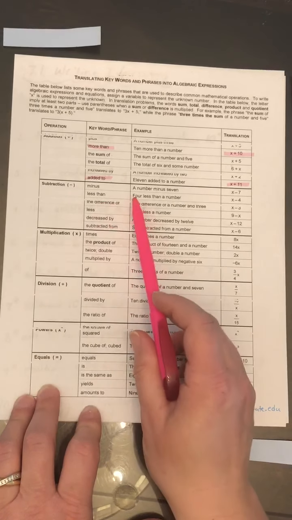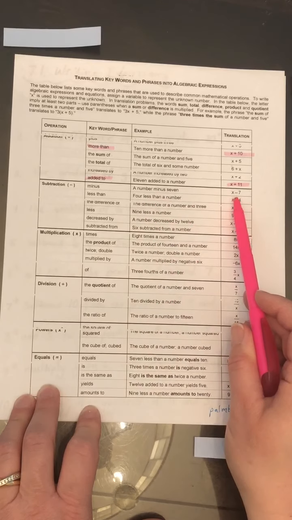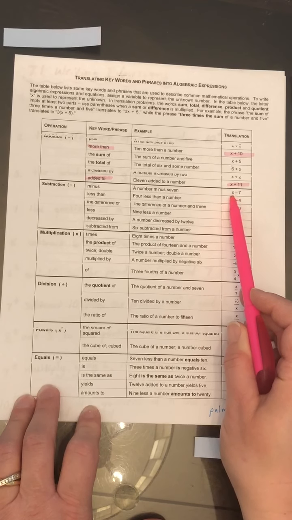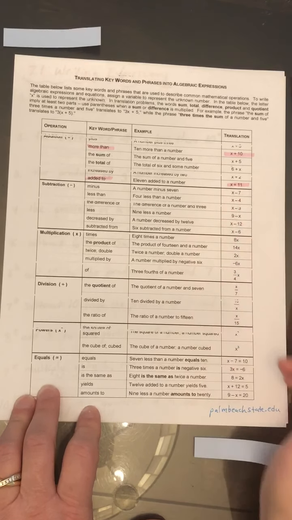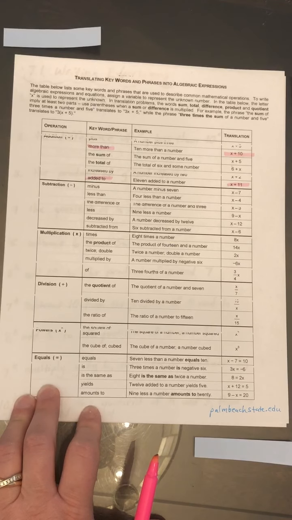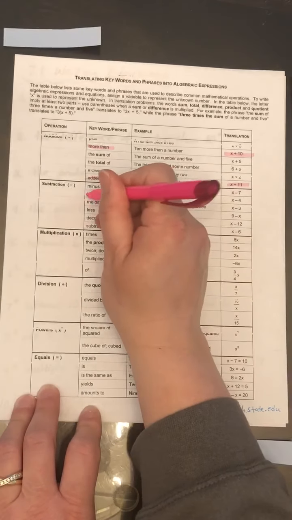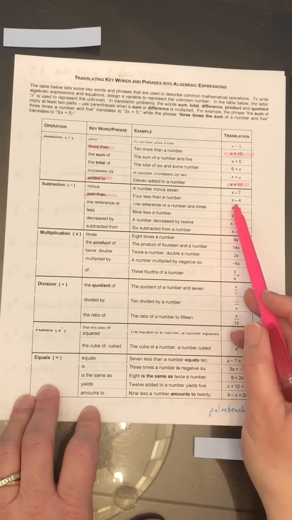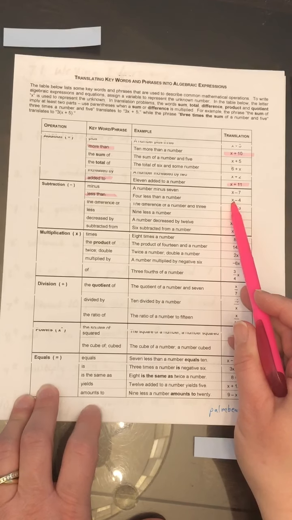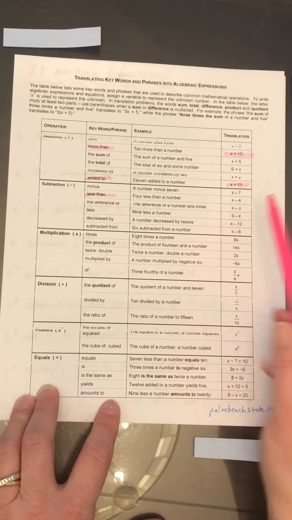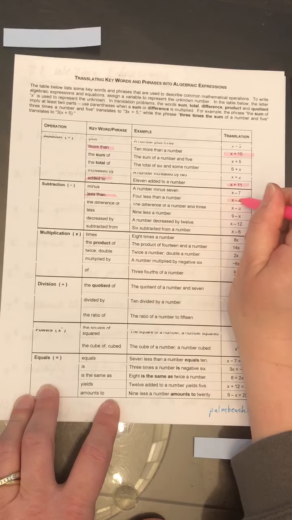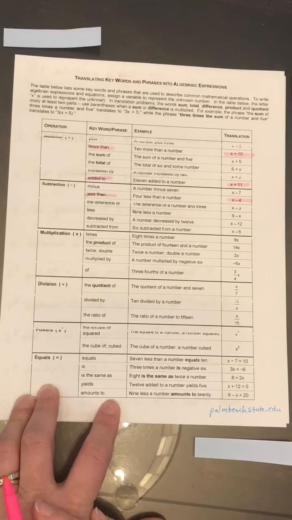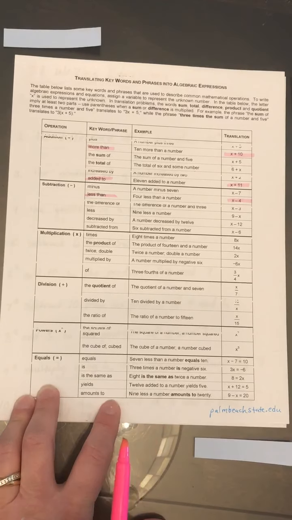So if it says minus, a number minus 7, well, that just goes in order. A mystery number, also known as a variable, minus 7. Nothing backwards about that. Maybe you notice less than. It says I want 4 less than a number. So instead of starting with the 4, which they said first, they started with the mystery number or the variable. This is another example of backwards words where we have to think about this expression in reverse, turned around a little bit.